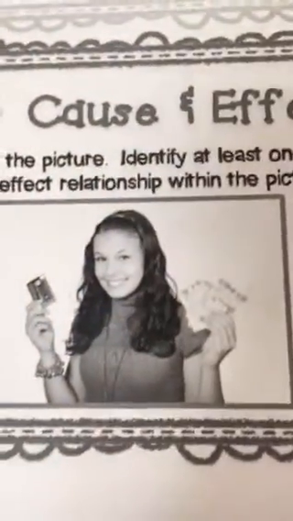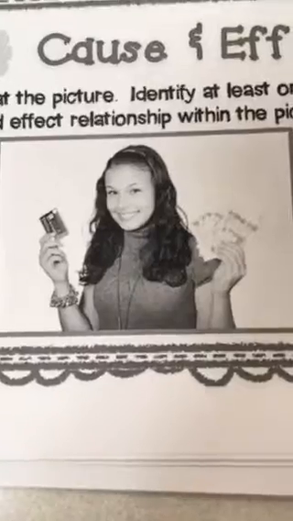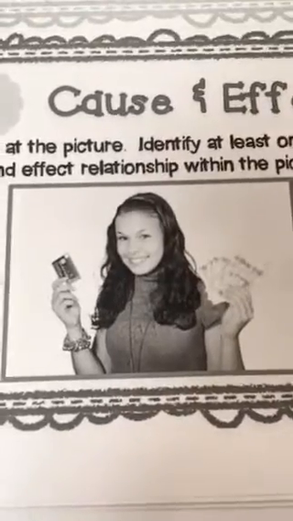So it looks like maybe she has a credit card in her hand and some cash. So what happened? Why did it happen? Think about it in your head. You should be able to identify this.